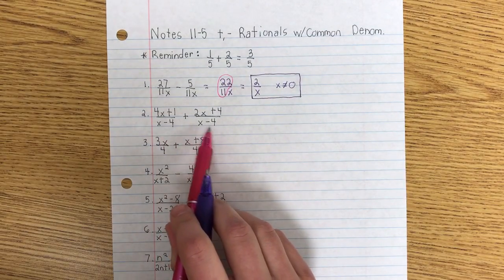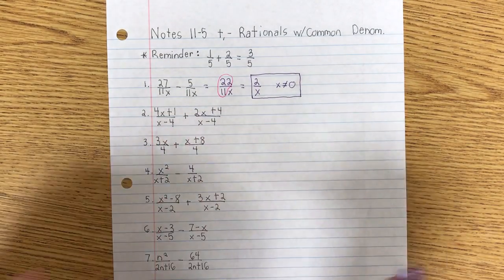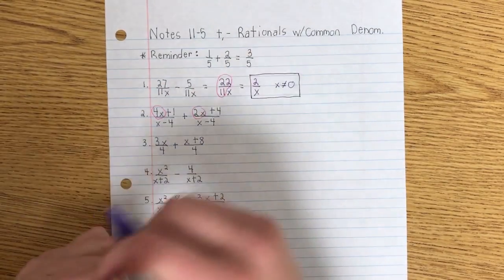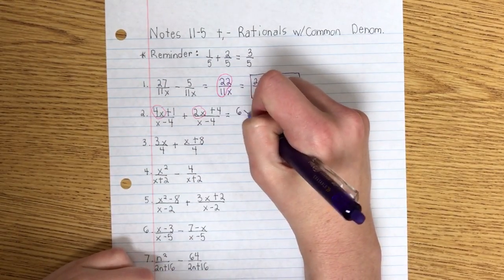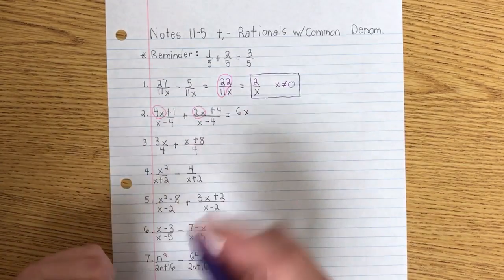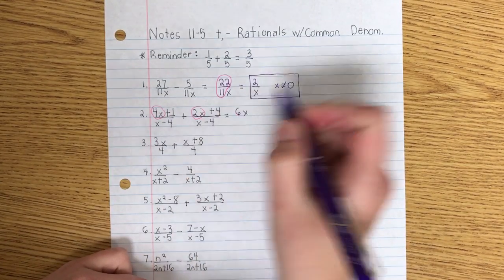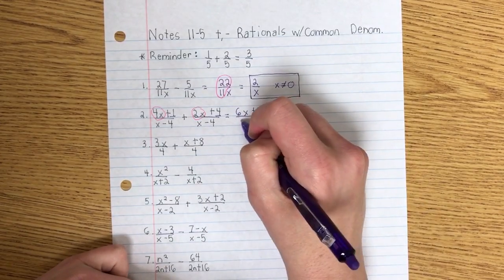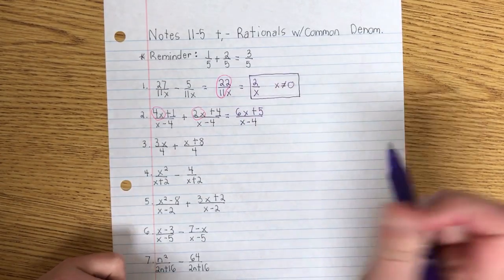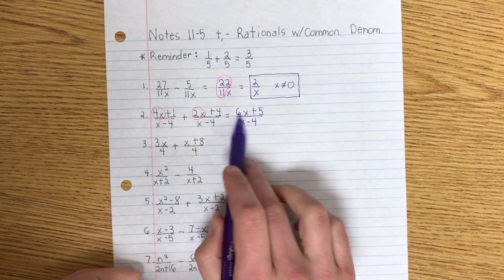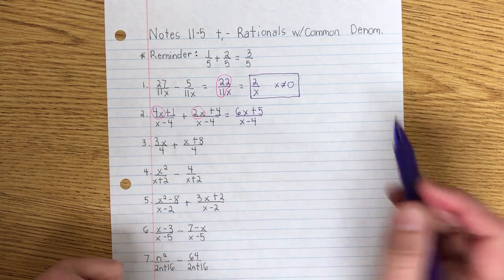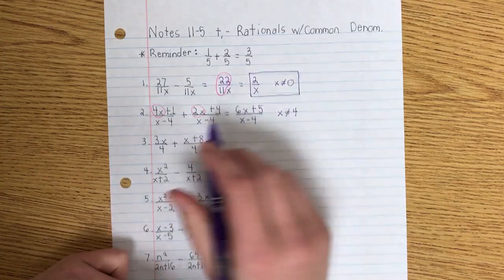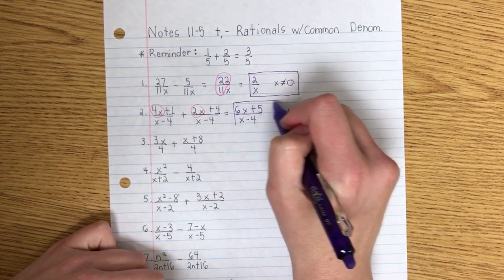So common denominators here, I'm adding now, so just combine like terms. So you've got 4x and 2x, so that's going to give me 6x. And then I've got 1 and 4, which is going to give me 5. Over, keep the denominator the same, x minus 4, and I notice there's nothing that can be factored or cleaned up or simplified or reduced, so all I need to give is my restrictions now. X cannot equal positive 4.